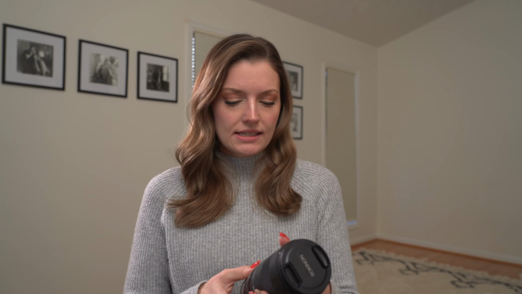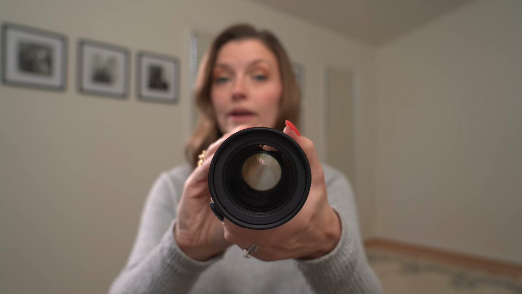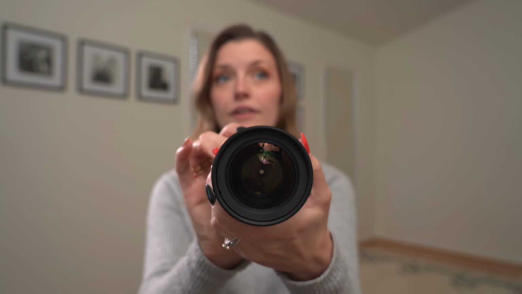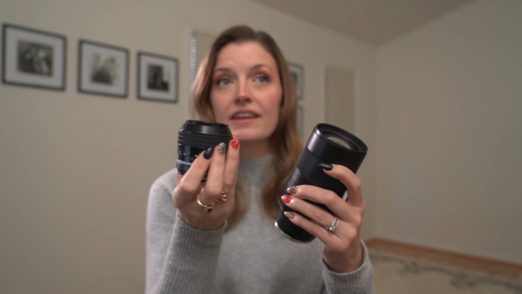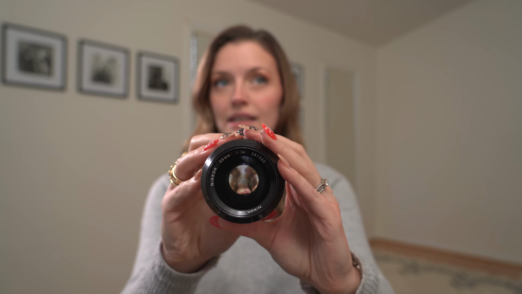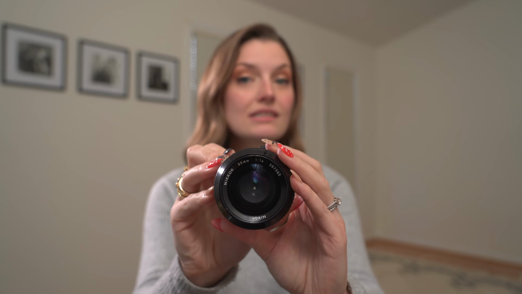Now, not all lenses have the same range of aperture. For instance, this lens here, f2.8 is all the way open for this lens, and f32 is all the way closed down for this lens. But for this lens, f1.4 is all the way open, and f16 is all the way closed down.